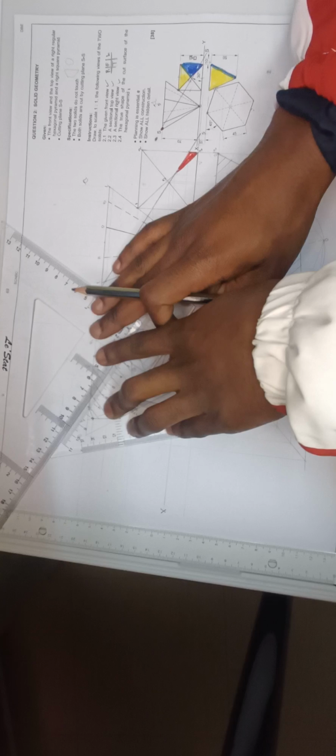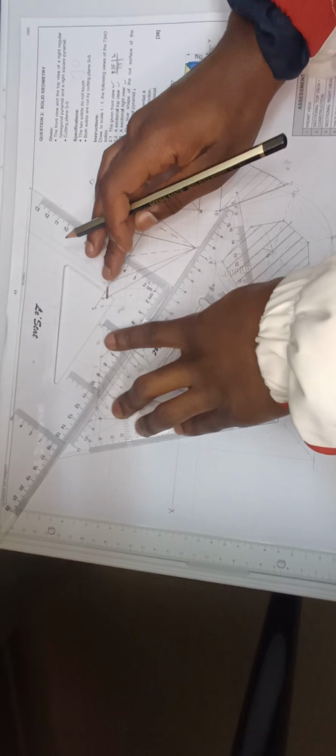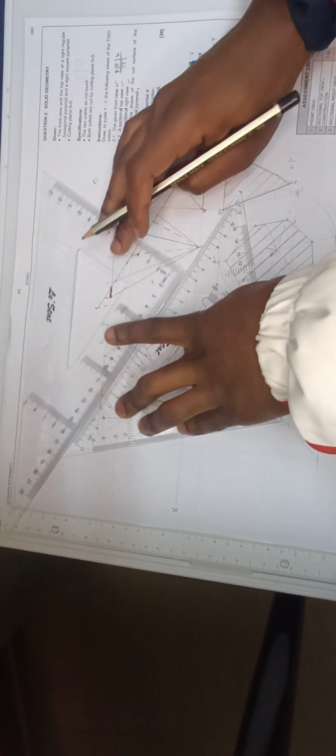Perpendicular. The way I placed my set square, guys, that's perpendicular. Okay, this set square is sitting perpendicular at an angle of 90 degrees.